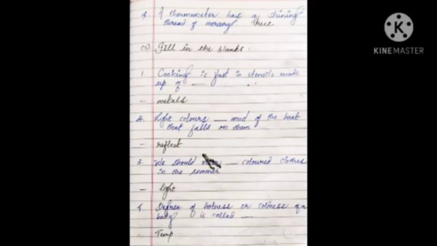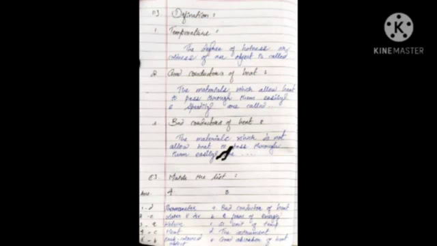Now talking about fill in the blanks. The first one is cooking is fast in utensils made up of dash, and the answer is metals. Second one is light colors dash most of the heat that falls on them, and the answer is reflect. Third one is we should wear dash colored clothes in the summers, and the answer is light. The last one is degree of hotness or coldness of a body is called temperature.